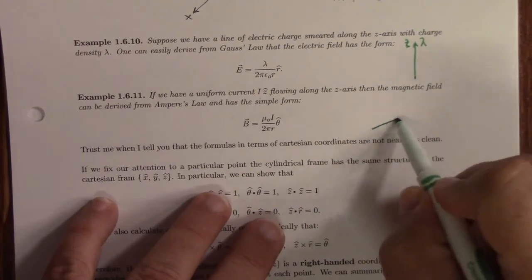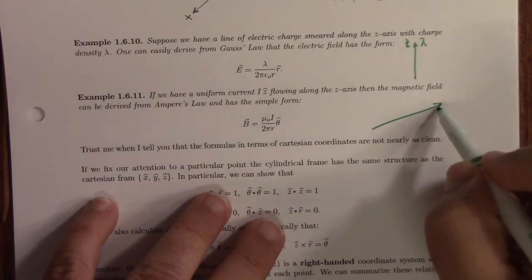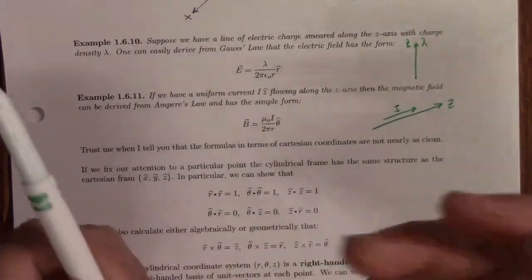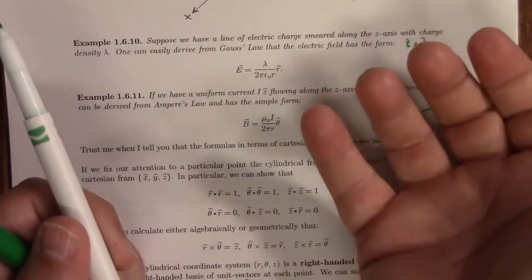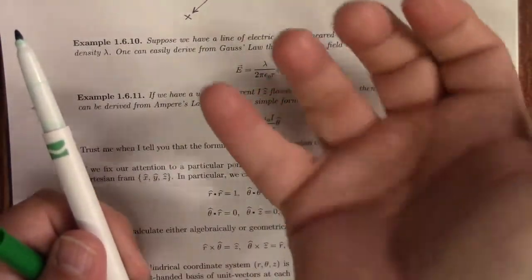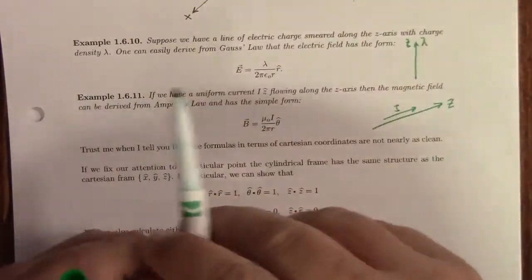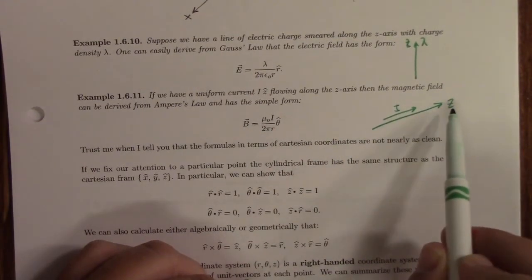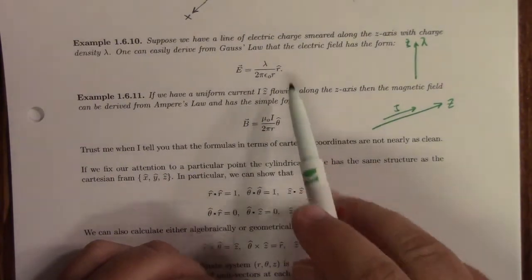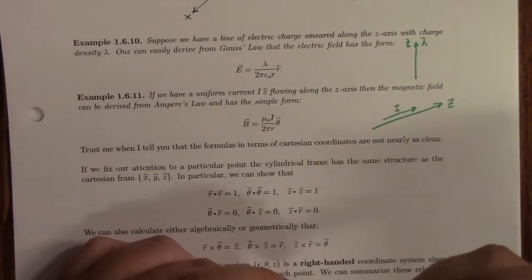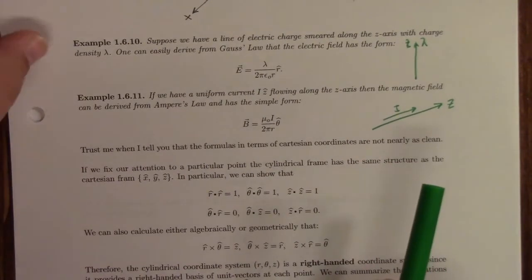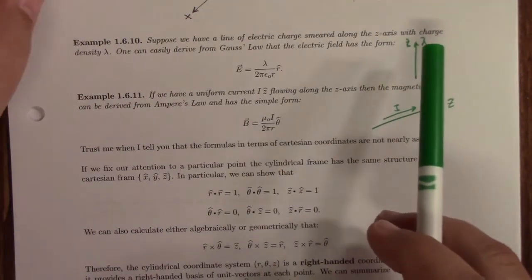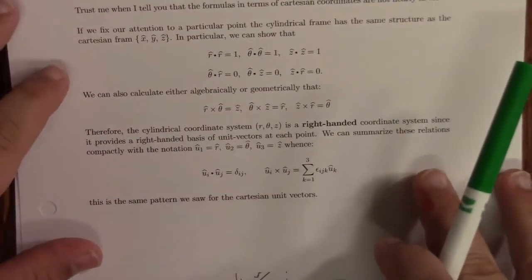If you have a current, I'll draw the z-axis this way this time, just so I can fit it. If you had a current flowing like that, then the right-hand rule says, like in physics, you point your thumb in the direction of current, and your fingers wrap around the wire as the magnetic field lines do. And this is straight up a formula for the magnetic field of a uniform current going in the direction of the positive z-axis. So r hat and theta hat are useful for giving nice simple formulas that cleanly communicate the geometry of certain really well-known physical solutions.